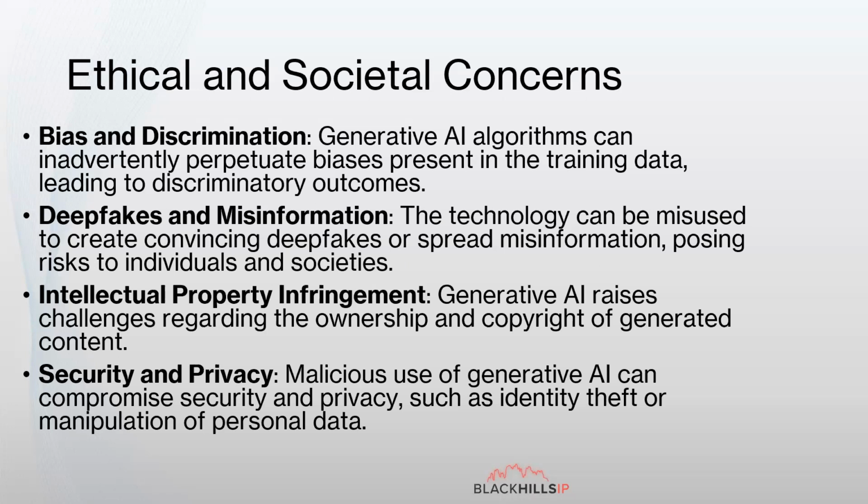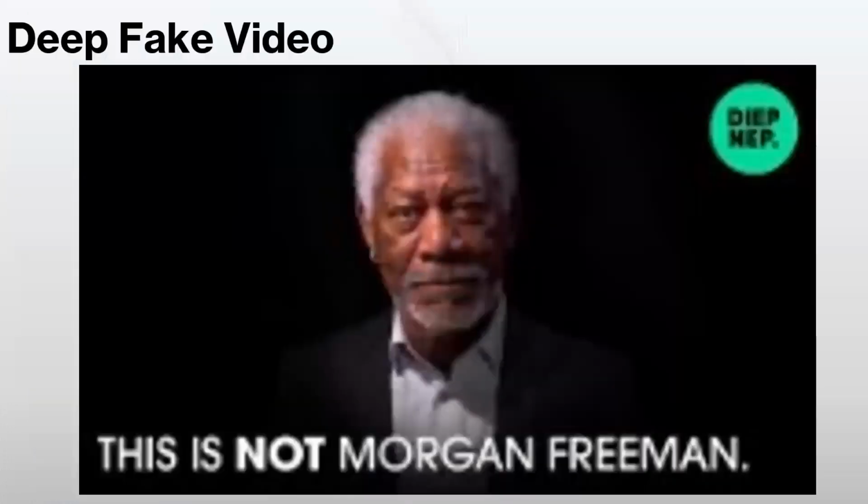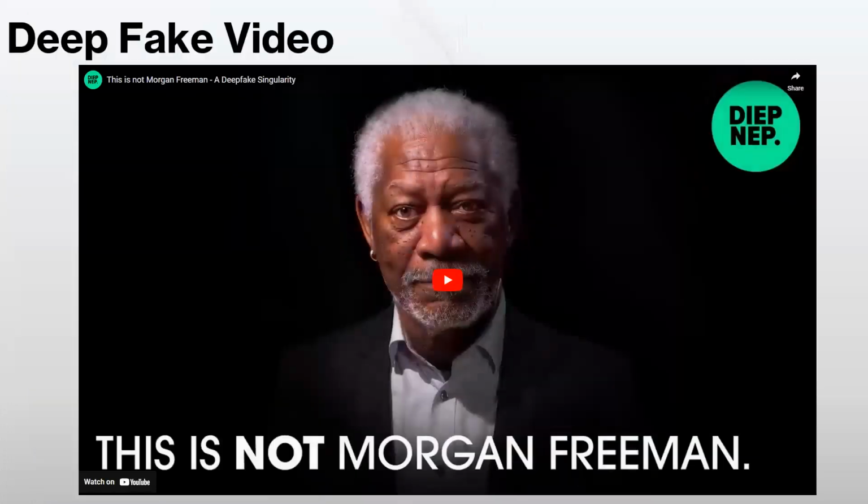Here I mentioned about deepfakes, and deepfakes are videos primarily of celebrities or people in government where the content that is generated is artificial, but it looks real. So it could be a deepfake video, it could be a deepfake audio. Here is one such deepfake video of Morgan Freeman.